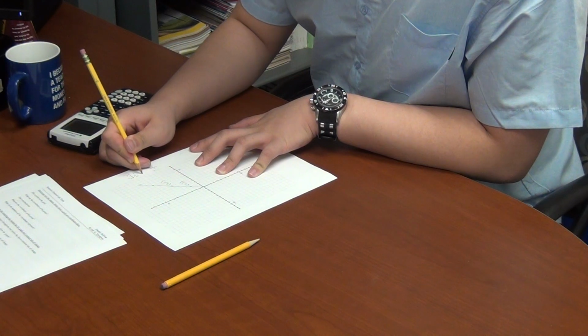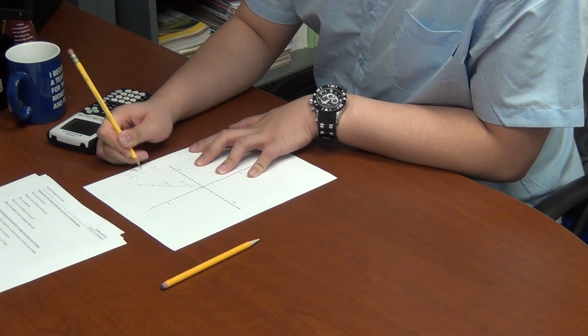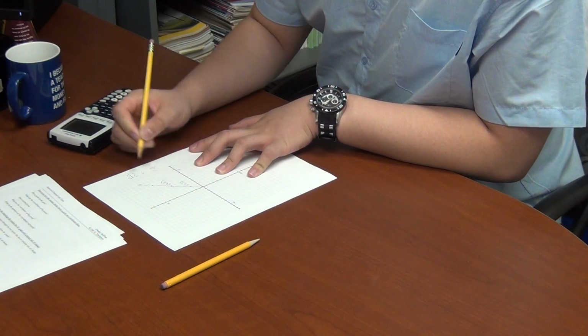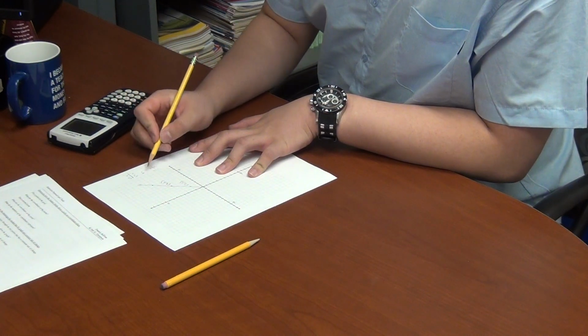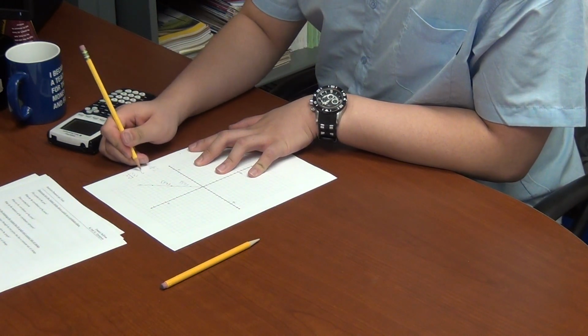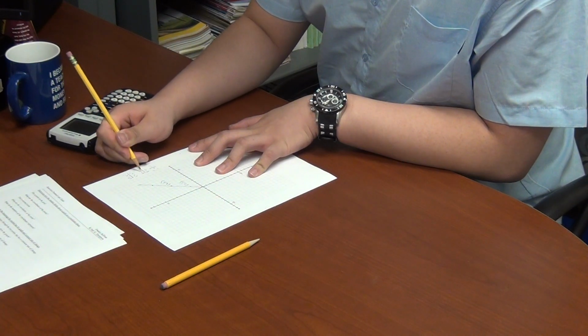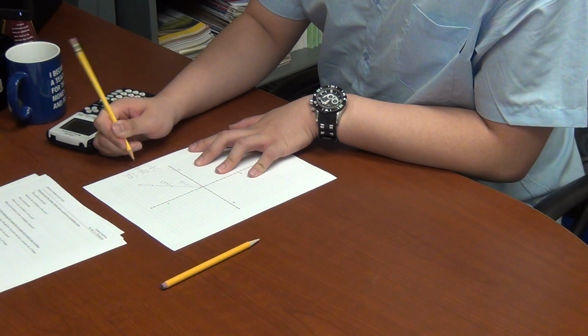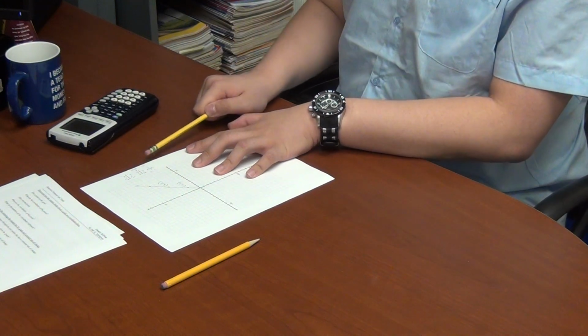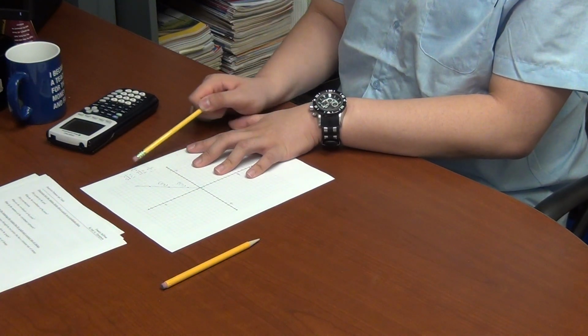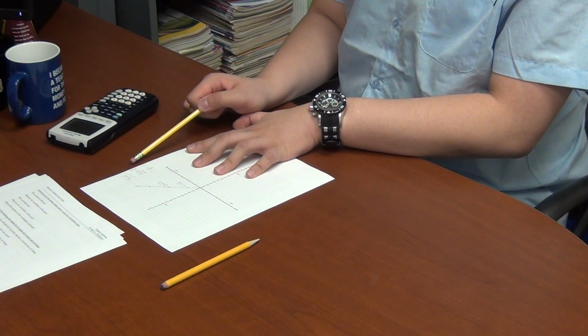So if you do this out, meaning 5 minus 2 over 5 minus 2 because they're the same, you'll get 5 minus 2 is 3, 5 minus 2 is 3, and you'll get the same thing. And then knowing that, you'll know the slope is just 1.